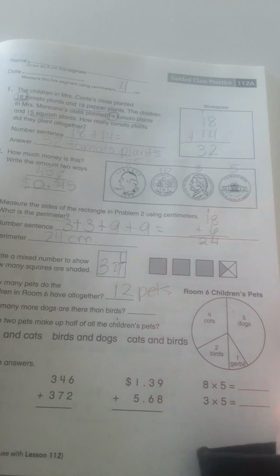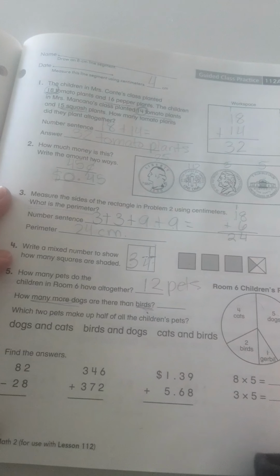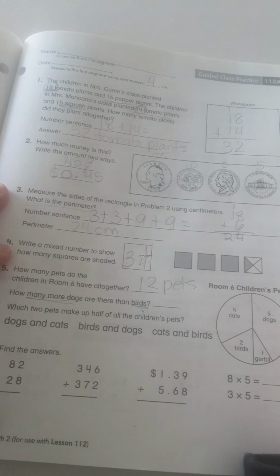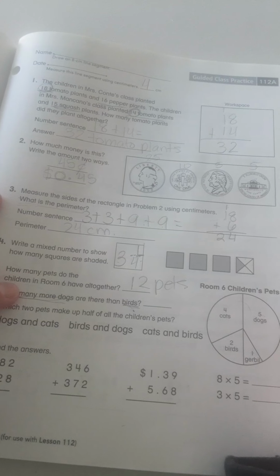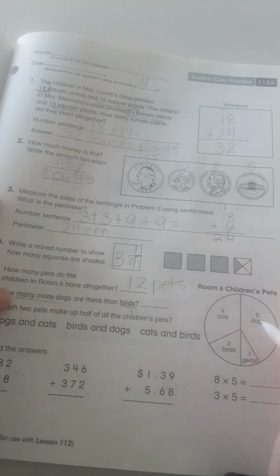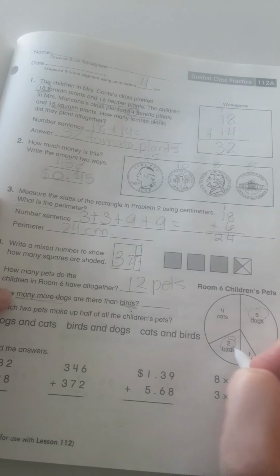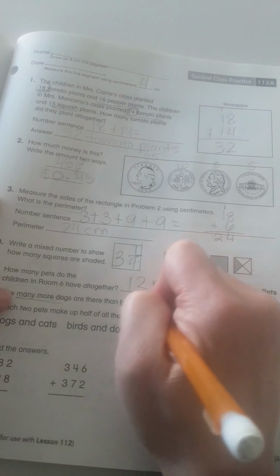And maybe we don't need to put pets, but that's okay. How many more dogs are there than birds? How many more is like how much more, and subtraction should be ringing in your head right now. So I need to look at the dogs and the birds. So 5 minus 2 is 3.